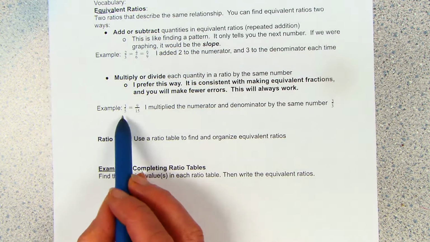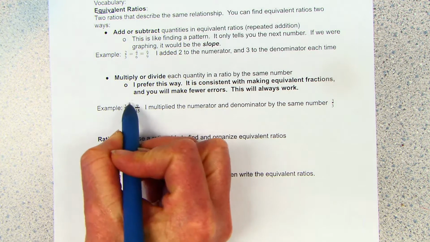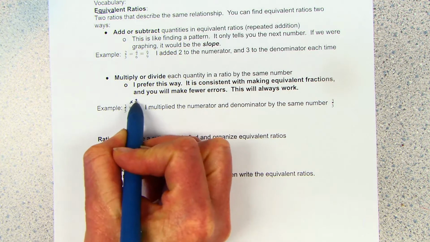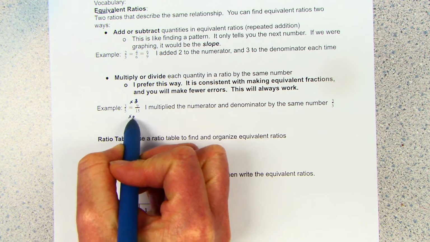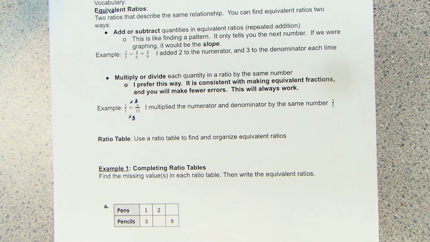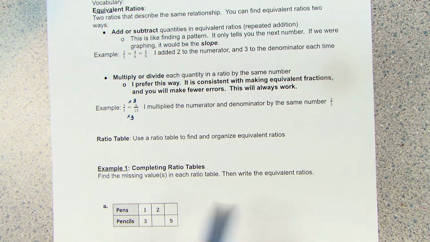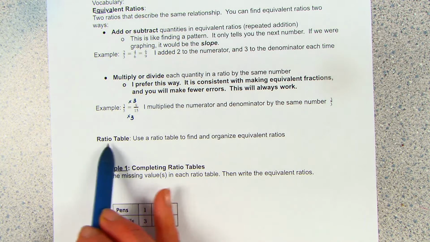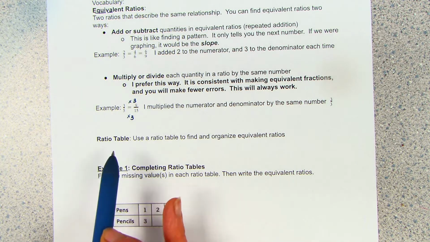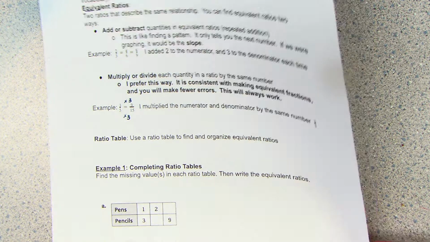For example, if I want a ratio that is equivalent to 3/5, I can multiply my numerator by 3, and I can do the same thing in the denominator, and then I've got 3 times 3 is 9, and 5 times 3 is 15. When I multiply the numerator and denominator by the same number, I get an equivalent fraction or equivalent ratio. Right? And then we will look at ratio tables. That's what this set of notes is about. We're going to use ratio tables to organize our equivalent ratios.